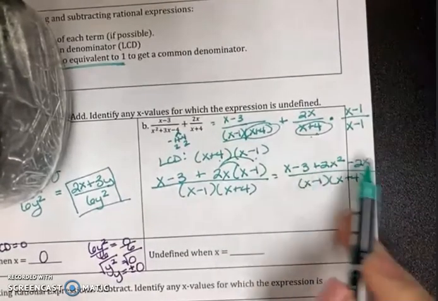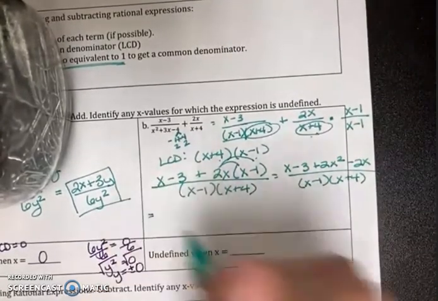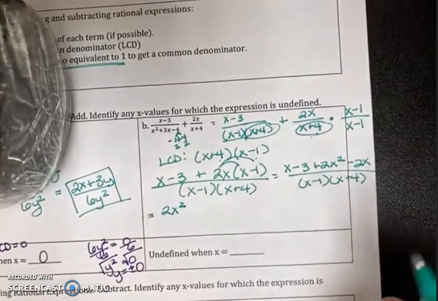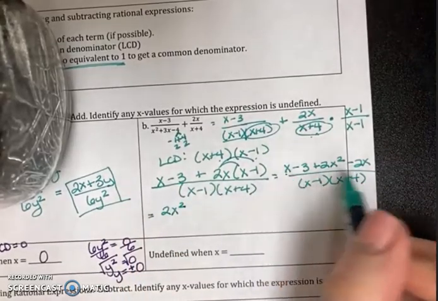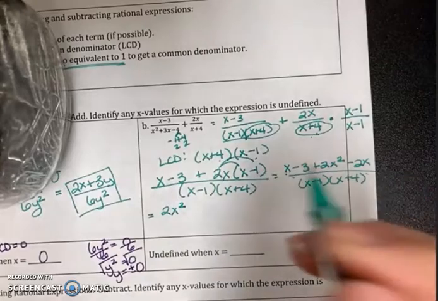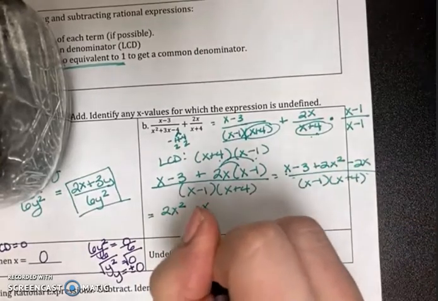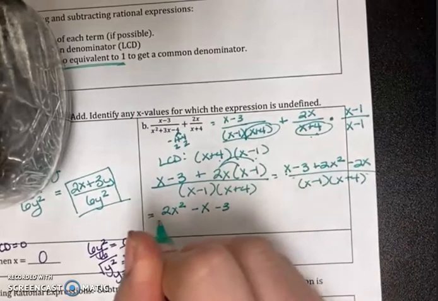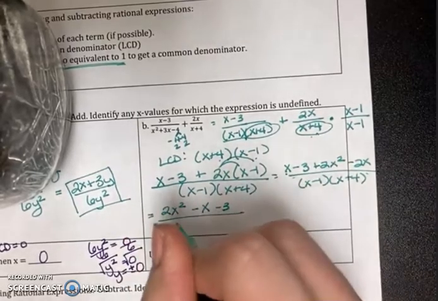Let's clean this up a little bit further. I like writing it in standard form, so I have a 2x squared. Combine my x's. 1 minus 2 is a negative 1x, and then minus 3. Okay?